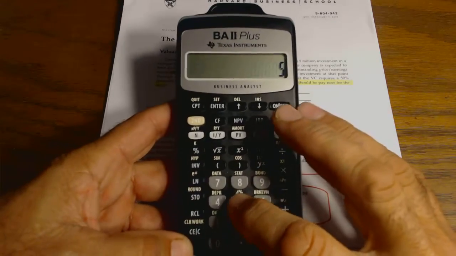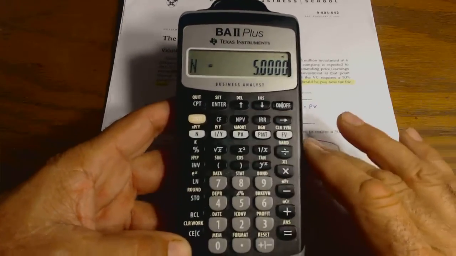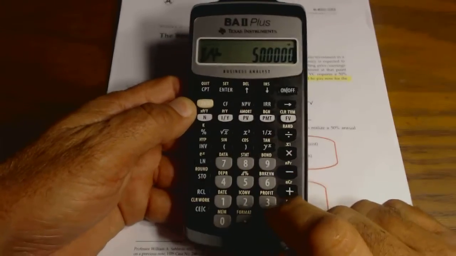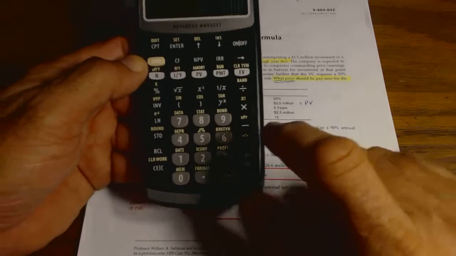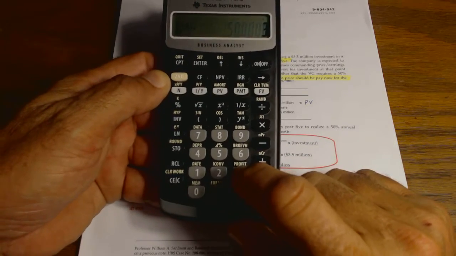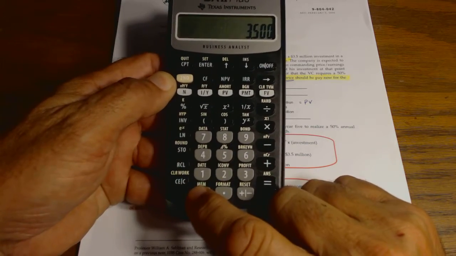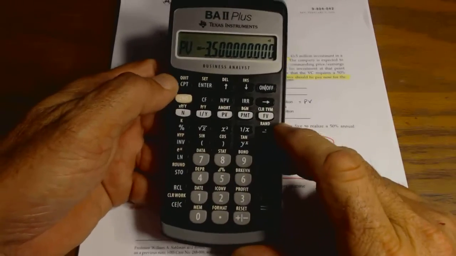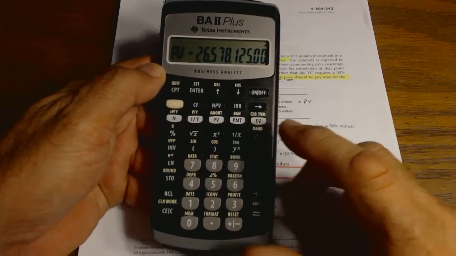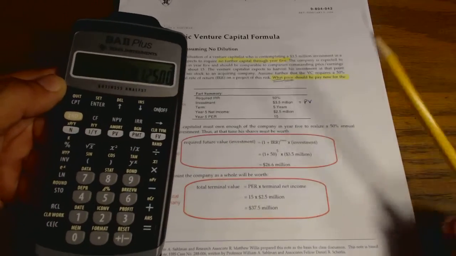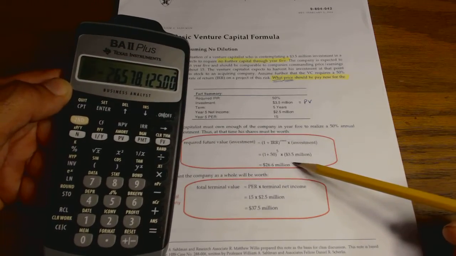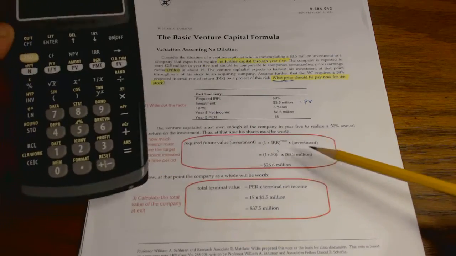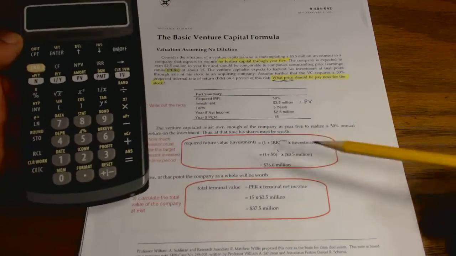So it's 5 years, so 5N, 50 interest rate, and he's got $3.5 million, right? So current value, 3,500,000, we'll make it negative. Present value, compute the future value, and that needs to be worth 26.6 million. 26,578,000.